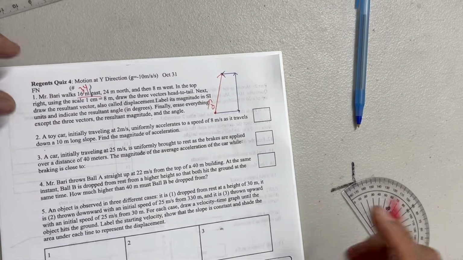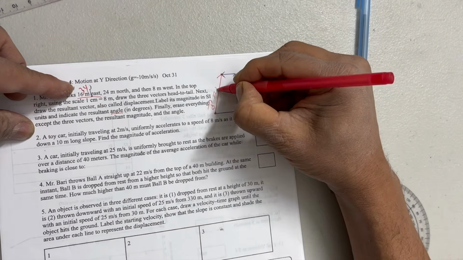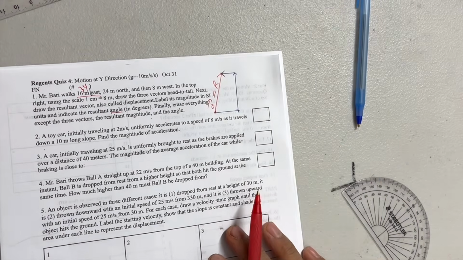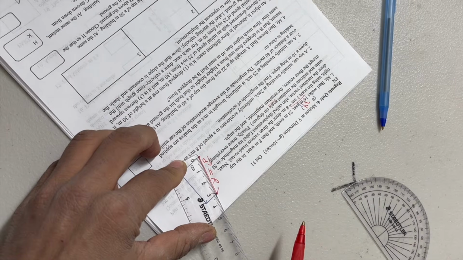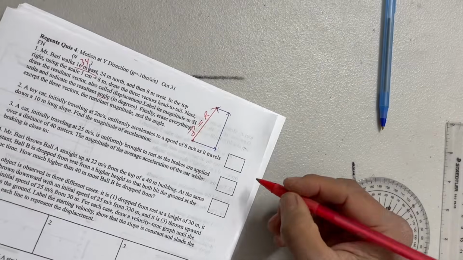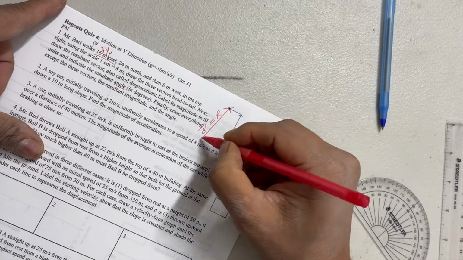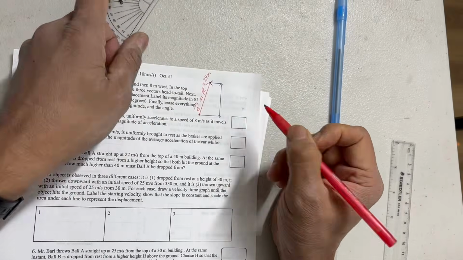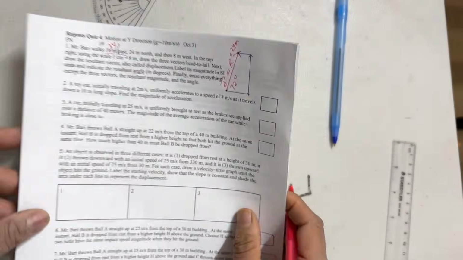Now I also ask you to give me the angle, the resultant angle. This is called a resultant vector. Displacement is also called the resultant vector. How much is the resultant vector? I ask you to find that for me. So take the ruler over here. It is 3 centimeter. So you're going to write 3 centimeter, which is 24 meter. And the angle is 72 degree. Okay, so let's solve the next one.